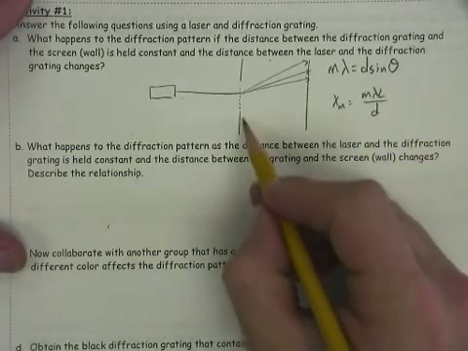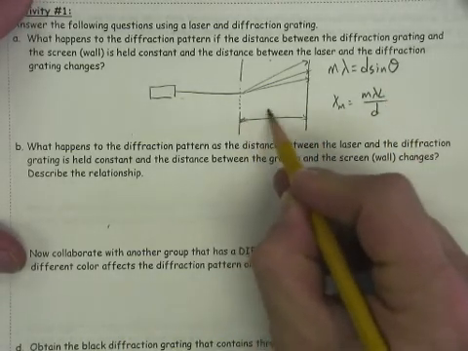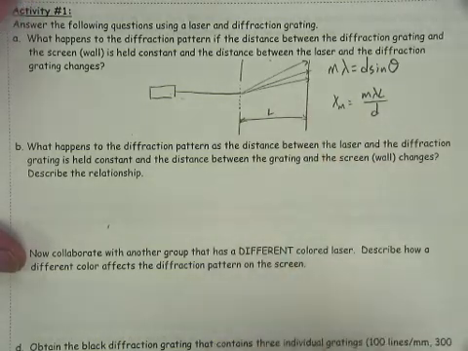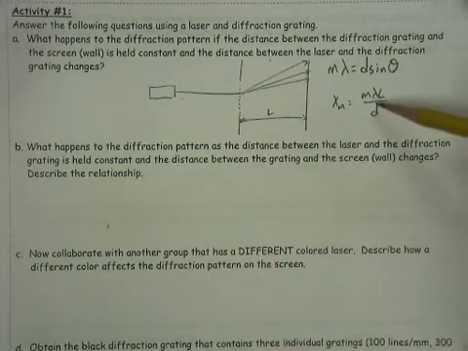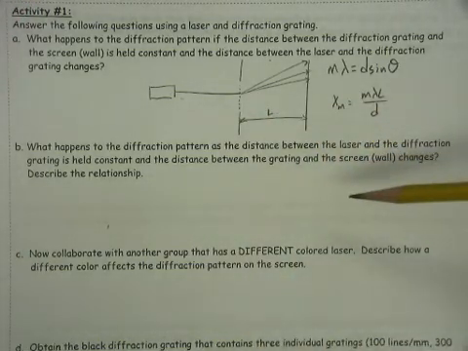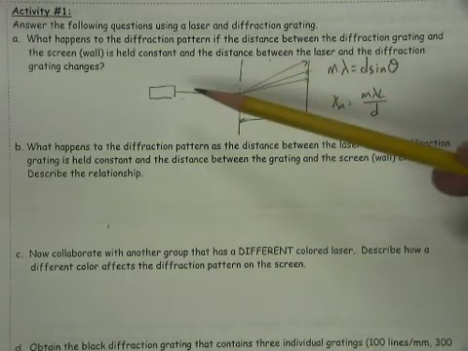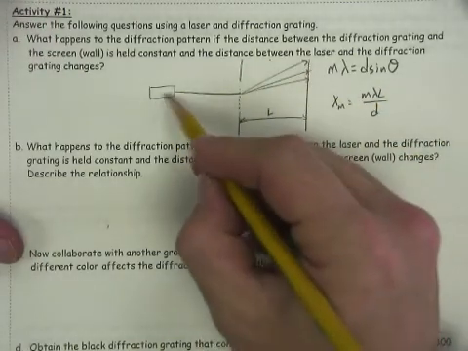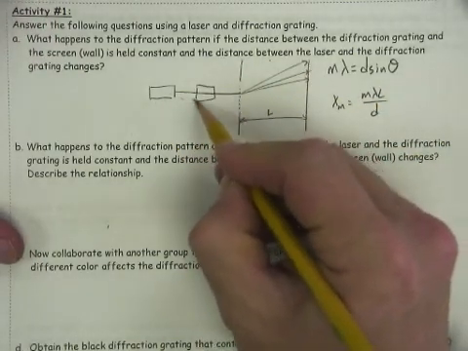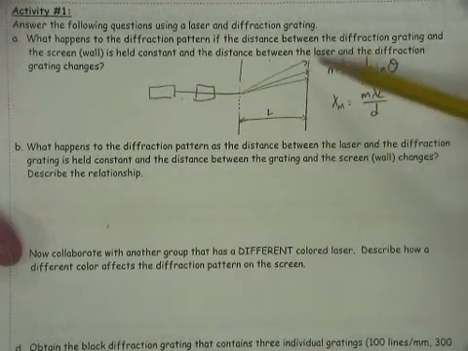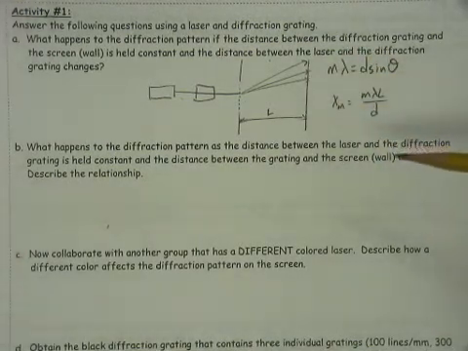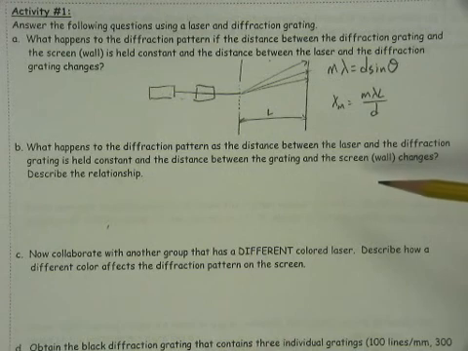L is the distance between the diffraction grating and the screen. d is the distance between the slits. So there's no change. And I think that's what you noticed when you did it on Friday, that whether or not this laser is far out or close in has no effect on the interference pattern that's produced. All right, let's go to the next one.